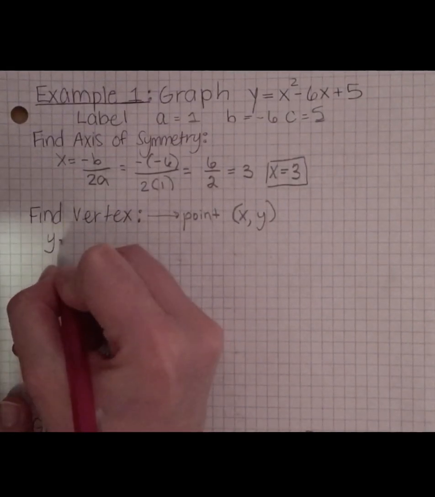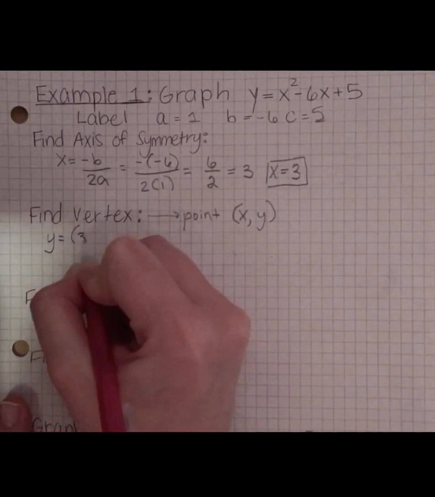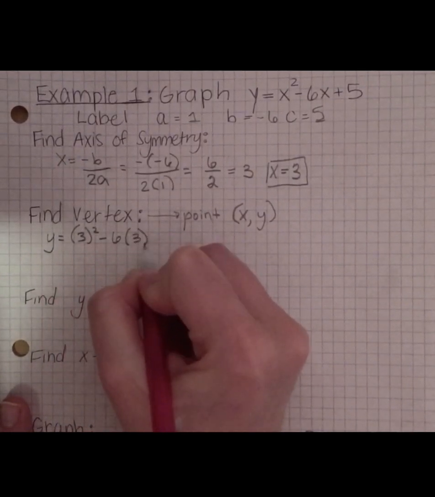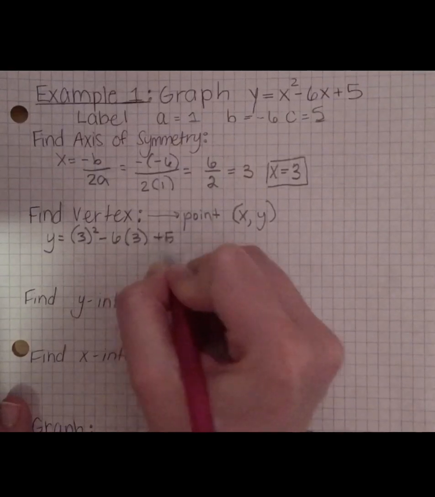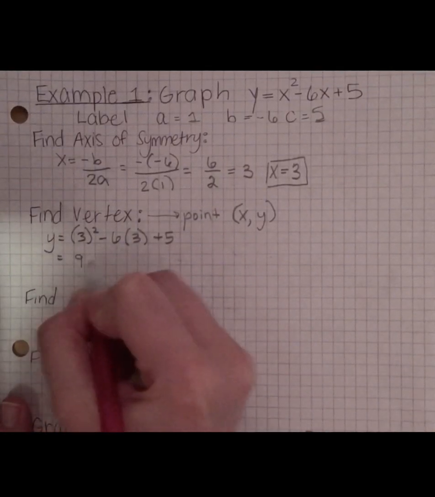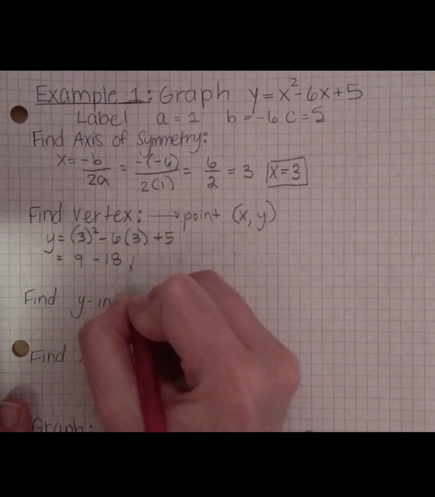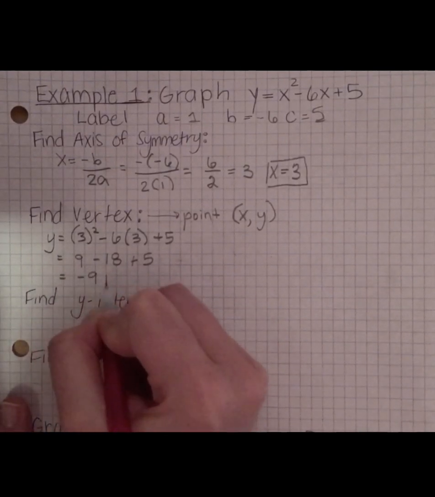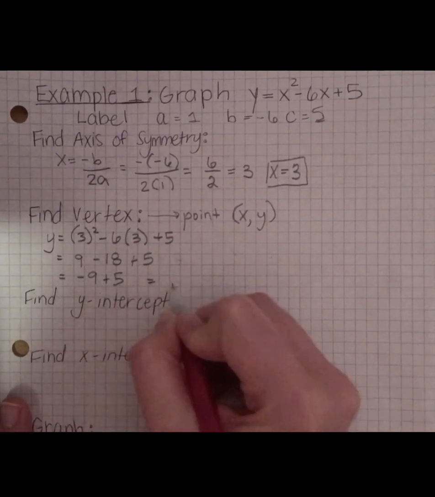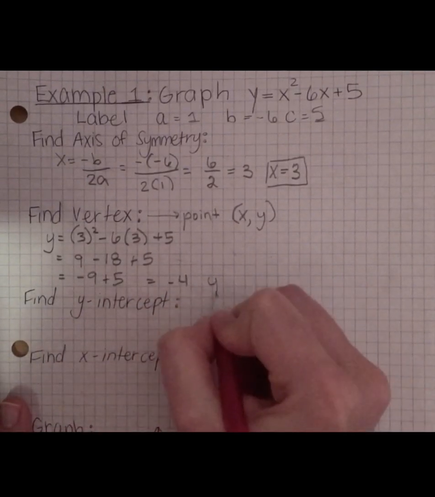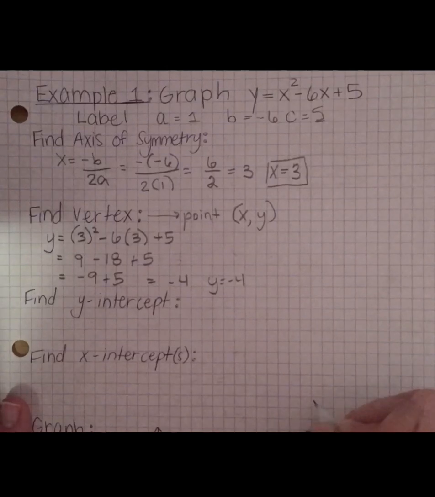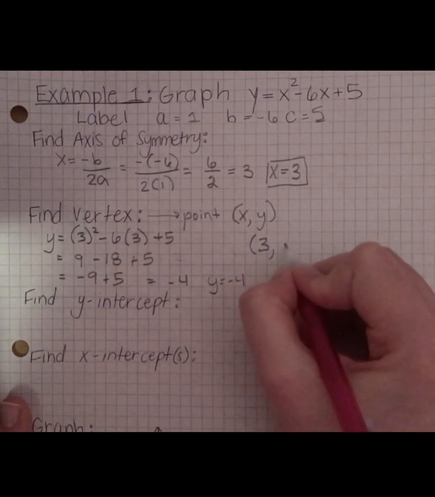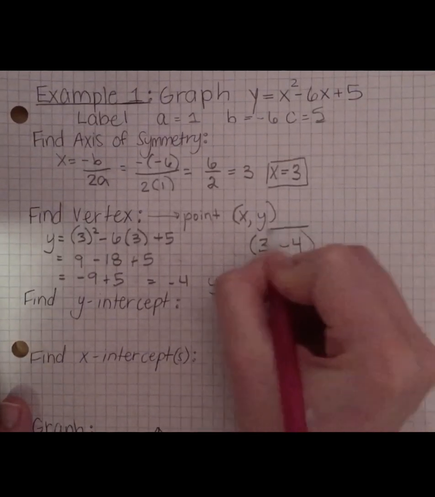So now I'm going to have y is equal to 3 squared minus 6 times 3 plus 5. And let's simplify. We have 9 minus 18 plus 5. Simplify again. Negative 9 plus 5, and that's going to give me a negative 4. So the y is equal to negative 4. So the point, the vertex, is the x value, which is 3, and the y value, which is negative 4.